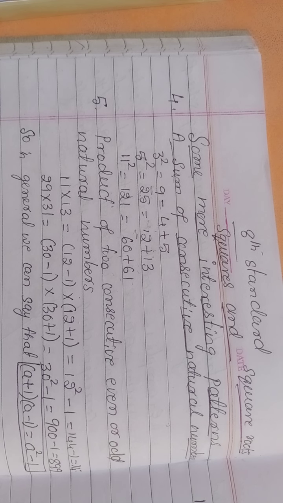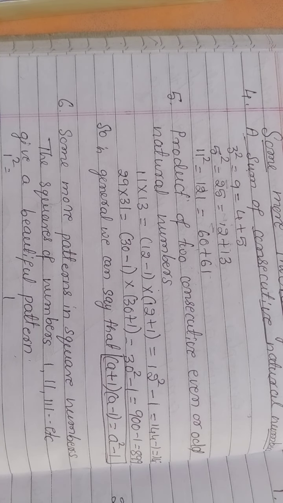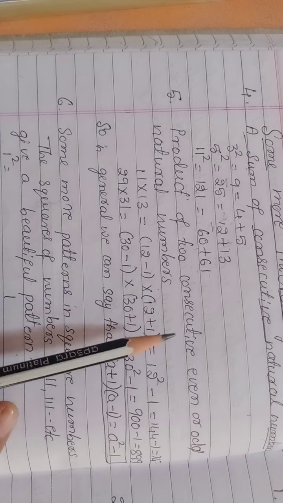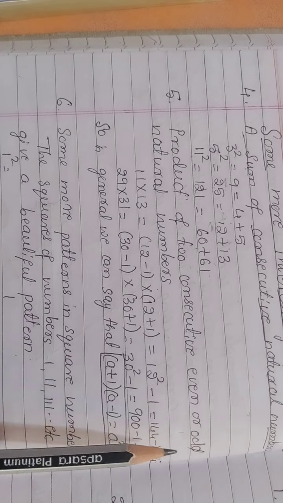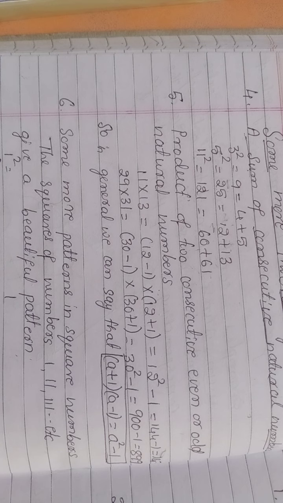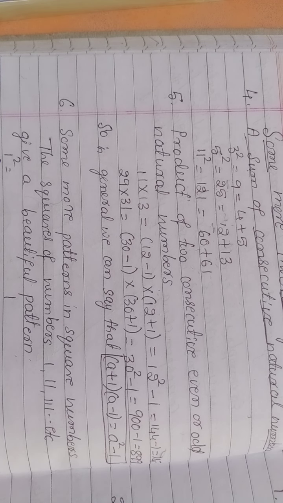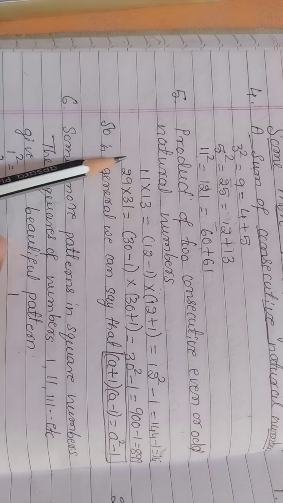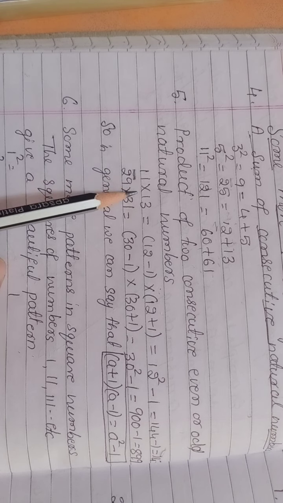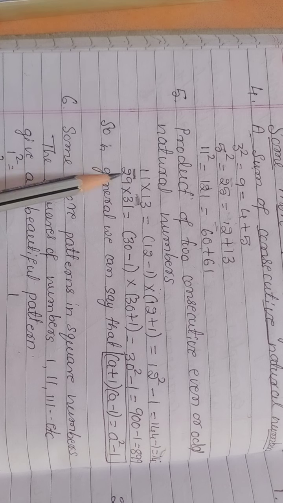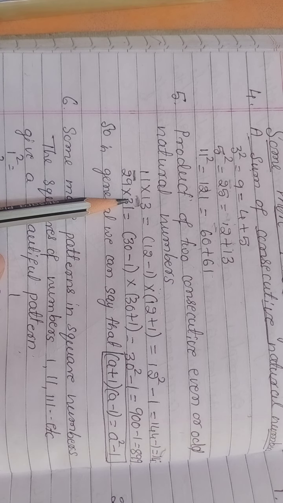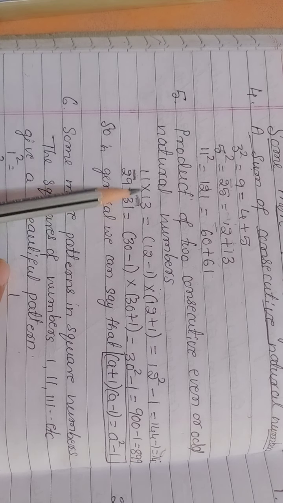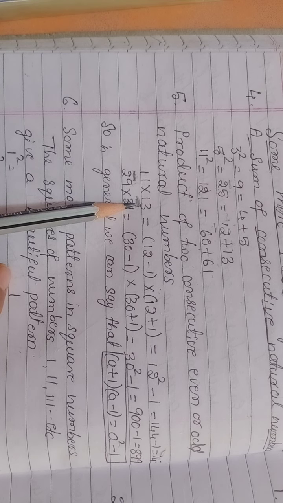Now, one more interesting property is the product of two consecutive even or odd natural numbers. See, 11 and 13 are two consecutive odd numbers. Between these numbers, which is the number that is lying? That is 12, isn't it?